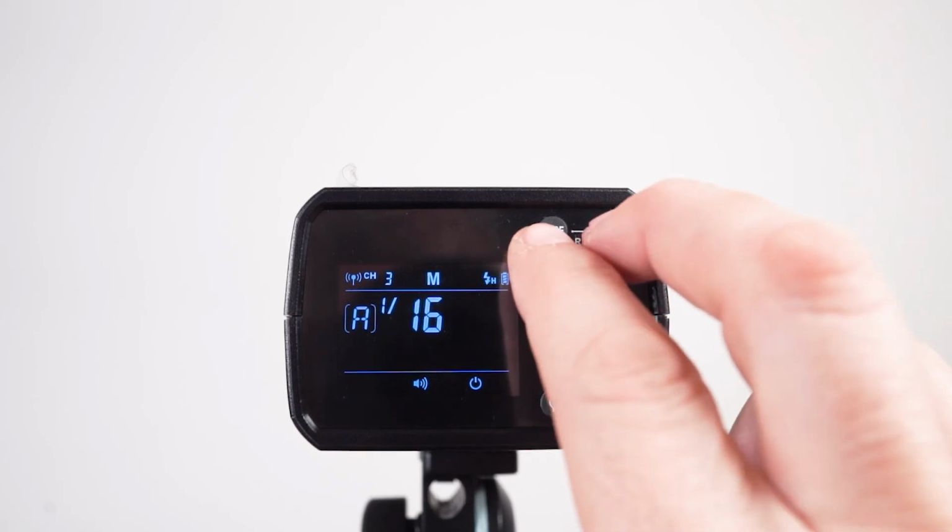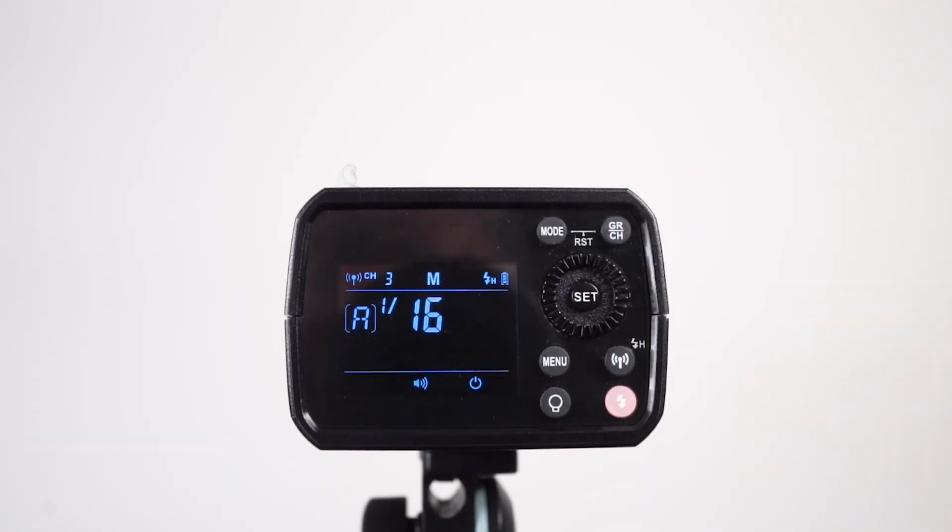If you hold both of those buttons for a while simultaneously, you will reset your flash to the factory settings, or to the settings that were done when it came from the factory.